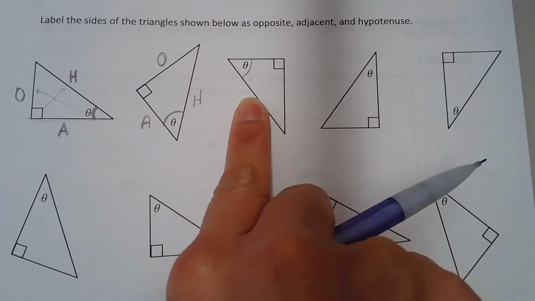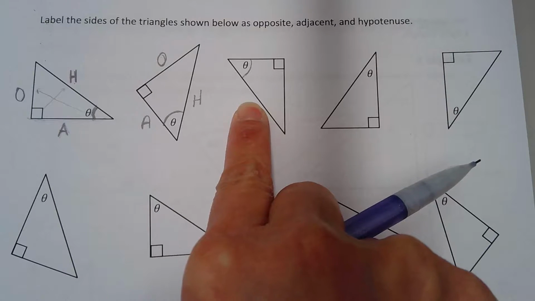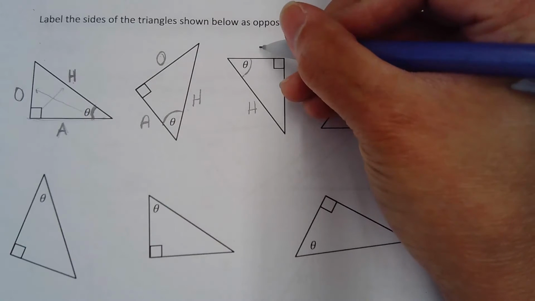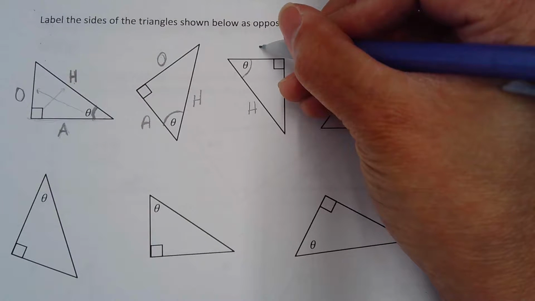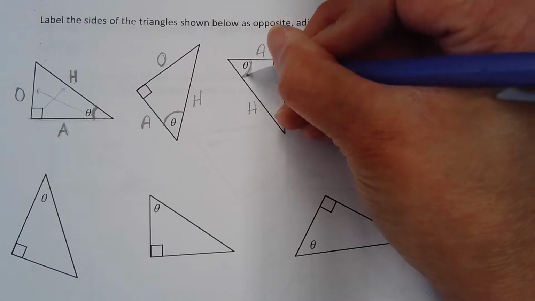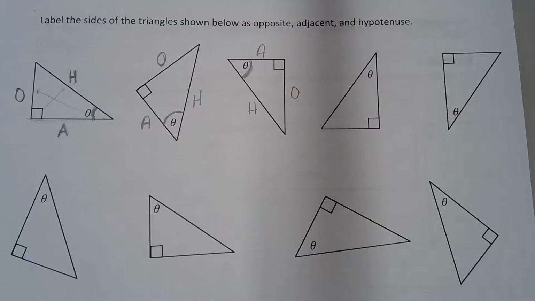What do you call this side? Hypotenuse. What do you call this side? Adjacent, because it's right beside the theta. And this one is opposite.